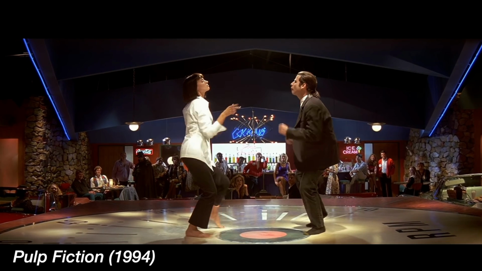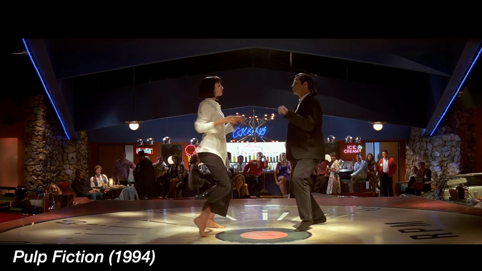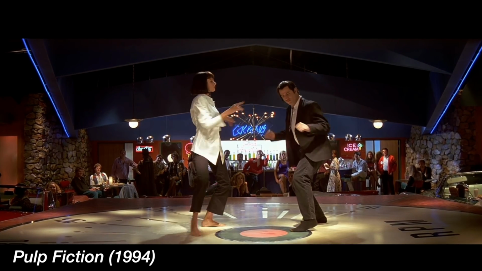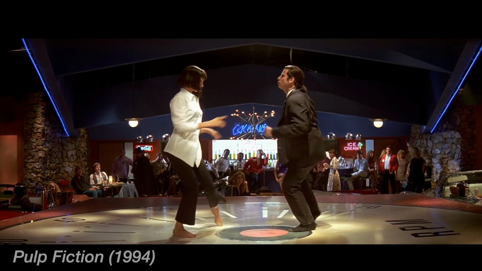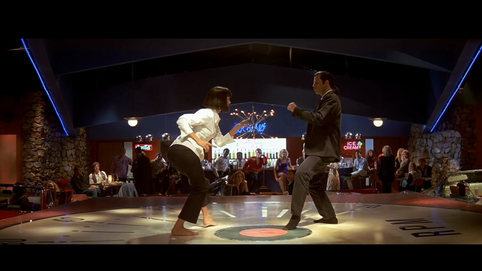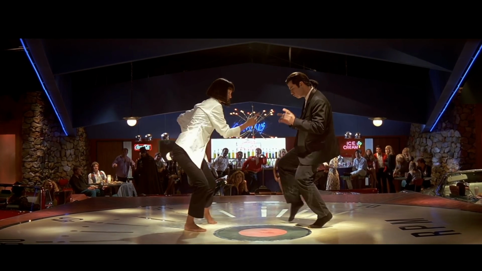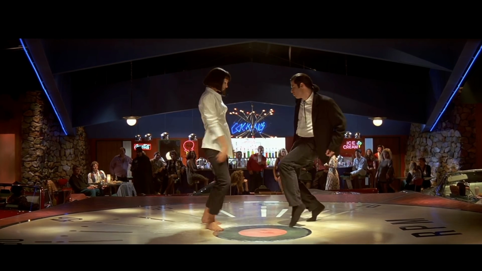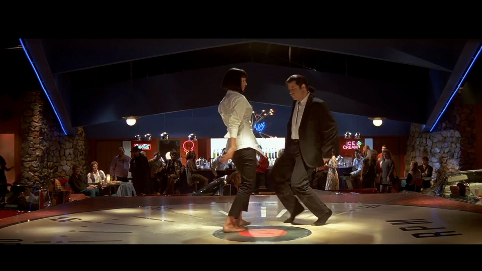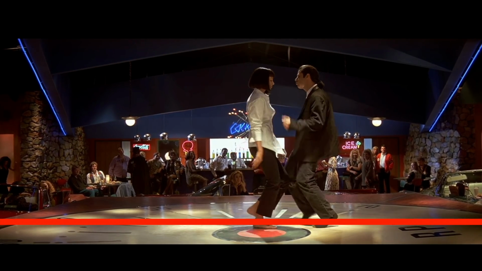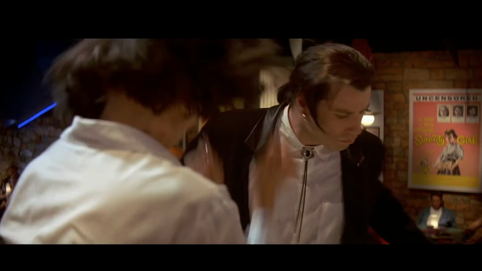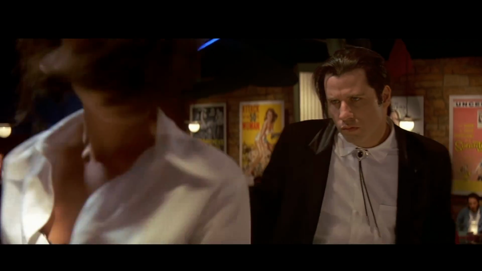This scene from Pulp Fiction is one of the best examples of the 180-degree rule. Notice how our characters have their individual spaces. Mia on the left, and Vincent on the right, with a straight line being placed here. Even during close-up shots in this scene, the camera never passes this line.